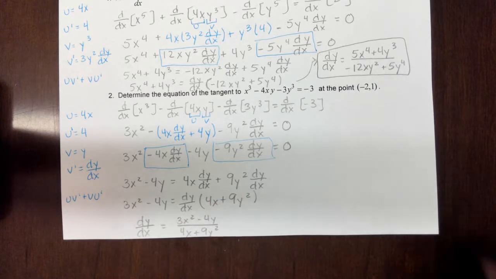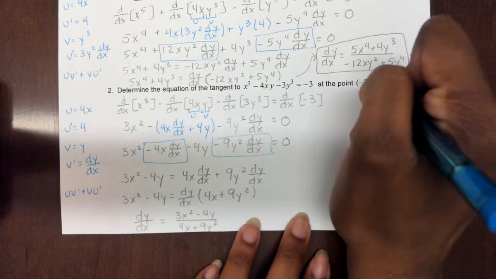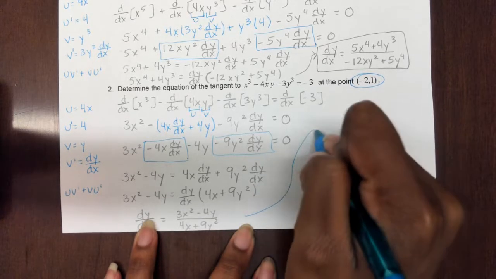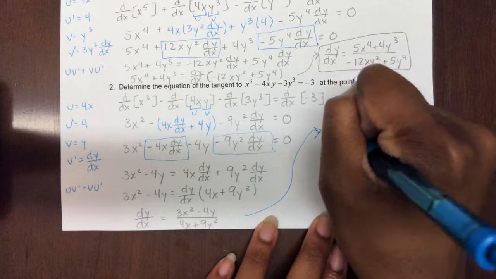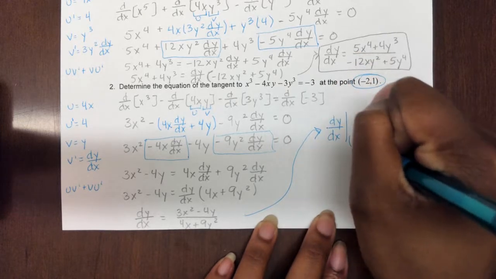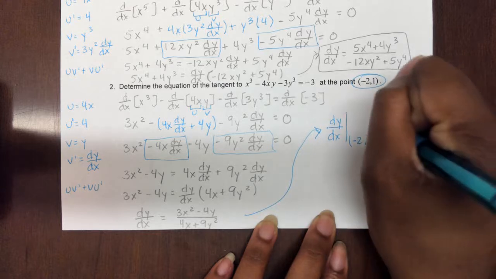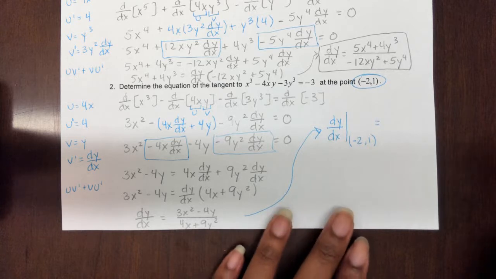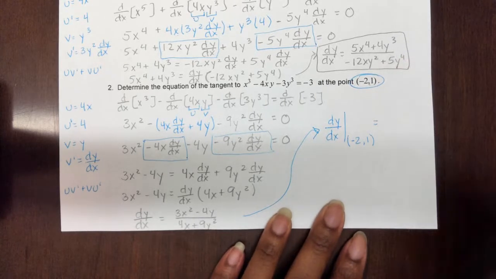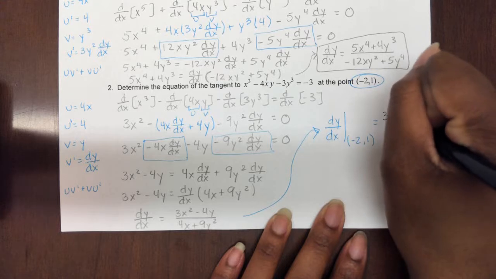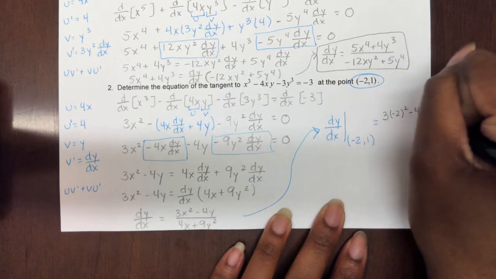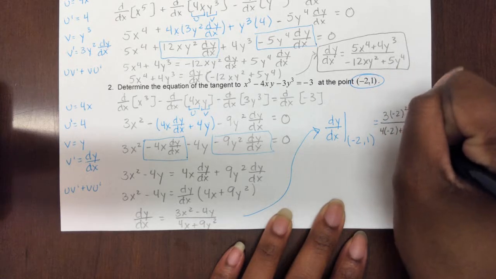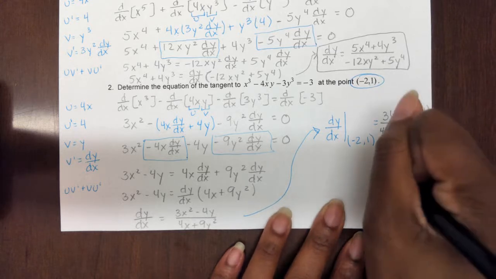Okay, so I found dy/dx. Now I want to use that at the point negative 2, 1. So for x, I'm going to plug in negative 2. For y, I'm going to plug in 1. So I have 3 times negative 2 squared minus 4 times 1 over 4 times negative 2 plus 9 times 1 squared.